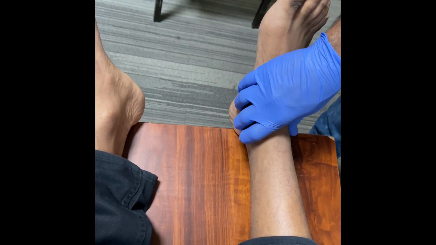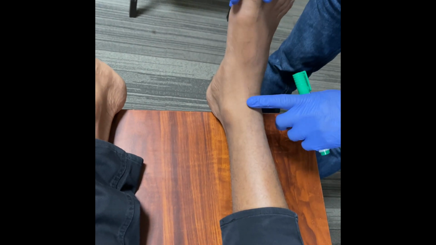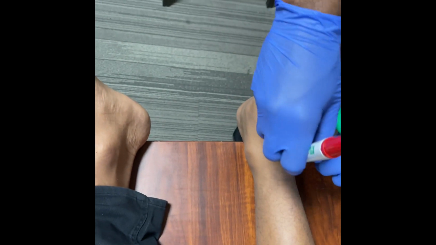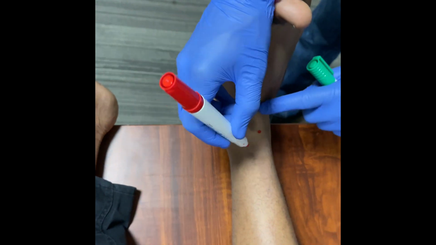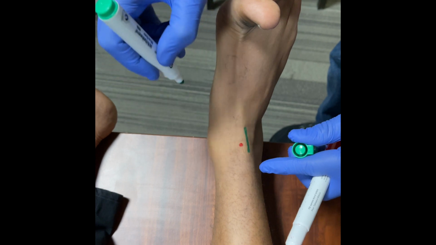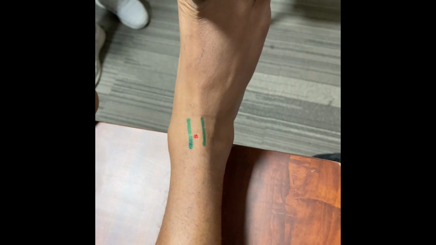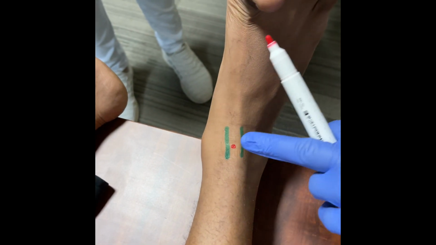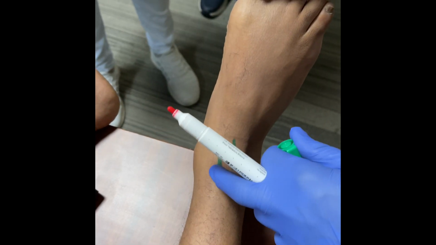Ankle block, we have 5 nerves to block. We have the deep peroneal nerve, at the level of the ankle. Can you extend your big toe, as I did here? All right. So this is extensor hallucis longus, and this is tibialis anterior. The extensor hallucis longus and tibialis anterior tendons will jump out.